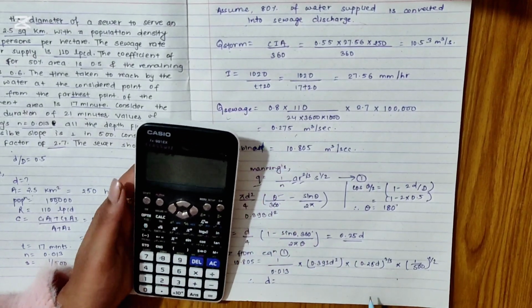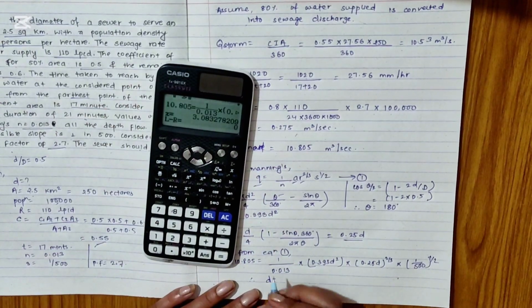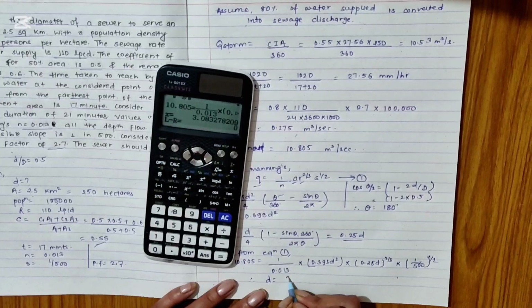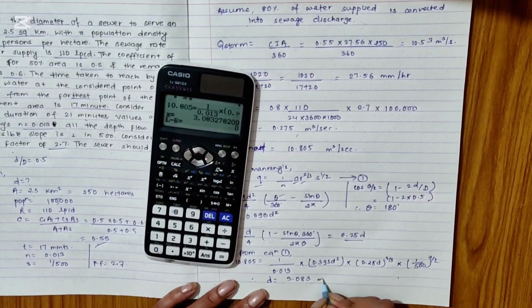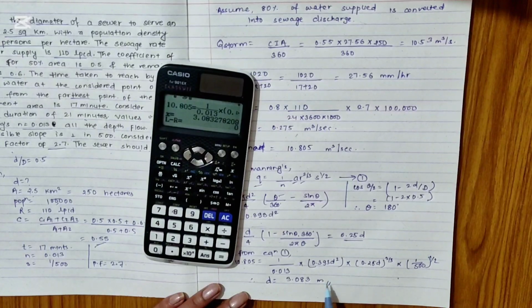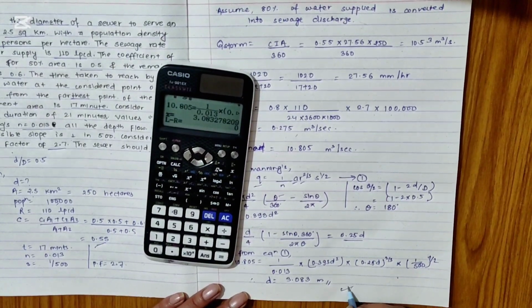Solving, we get the value of D as 3.083 meter. So the required value of the diameter of the sewer will be 3.083 meter. This will be the answer.